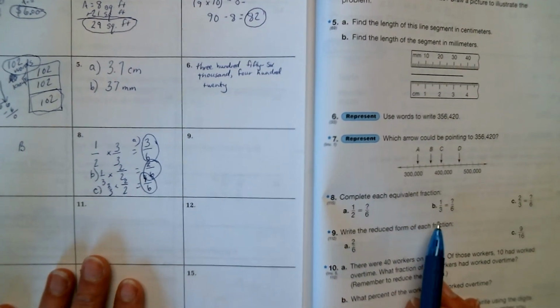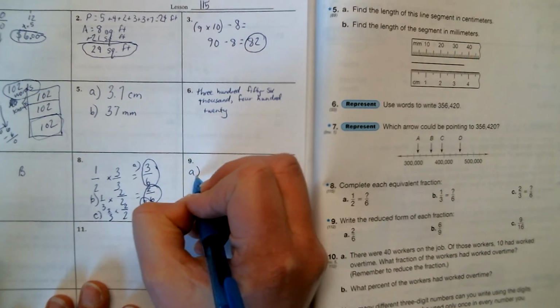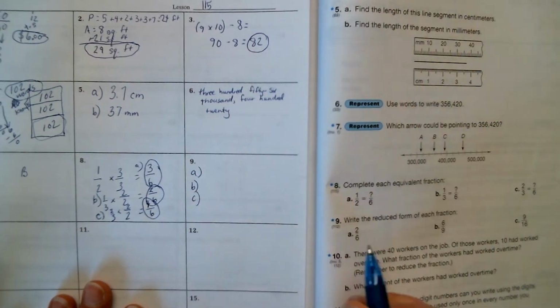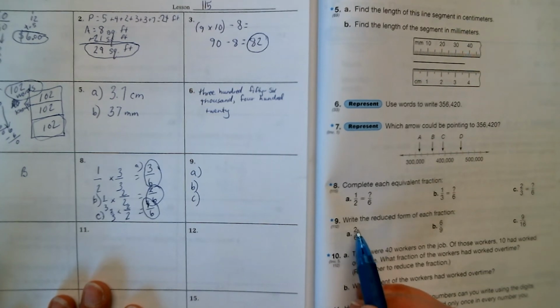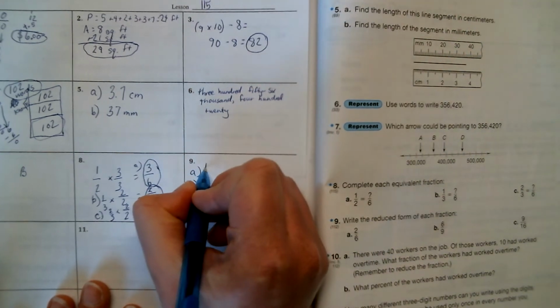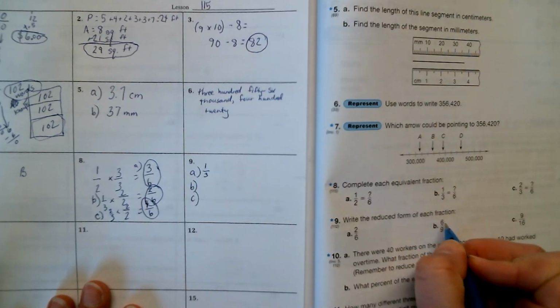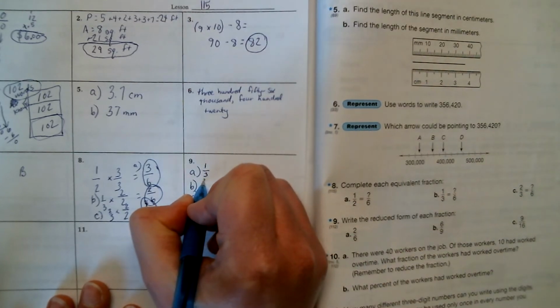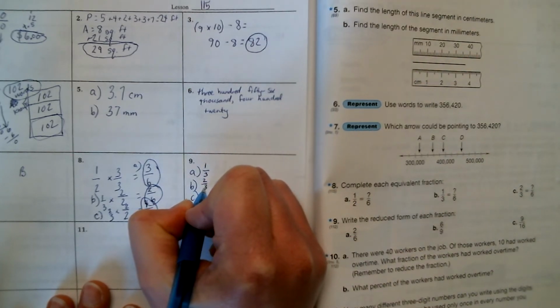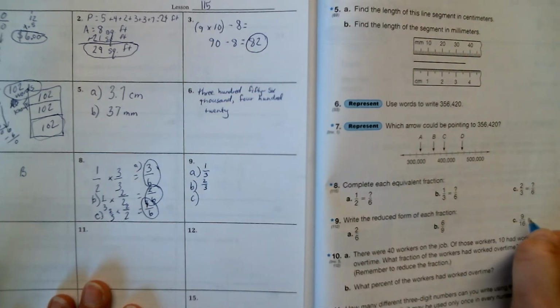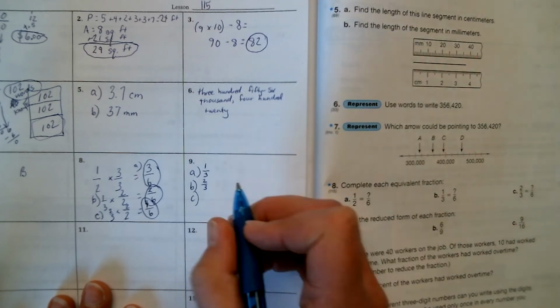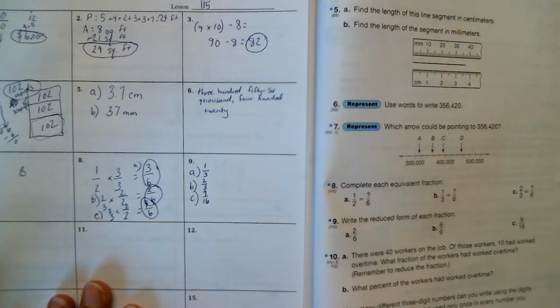Write the reduced form of each fraction. So we have to reduce it now. They're both divisible by 2. So 2 divided by 2 is 1 on the top. 6 divided by 2 is 3 on the bottom. This one we can divide by 3. 6 divided by 3 is 2. 9 divided by 3 is 3. If we look here, can we reduce that? We can't divide both by 2, and we can't divide both by 3. So that's as small as it can go at 9/16.